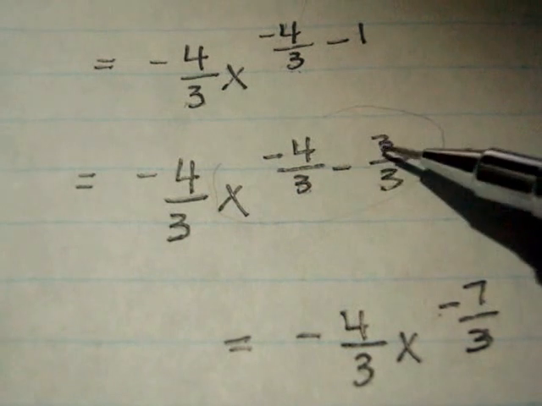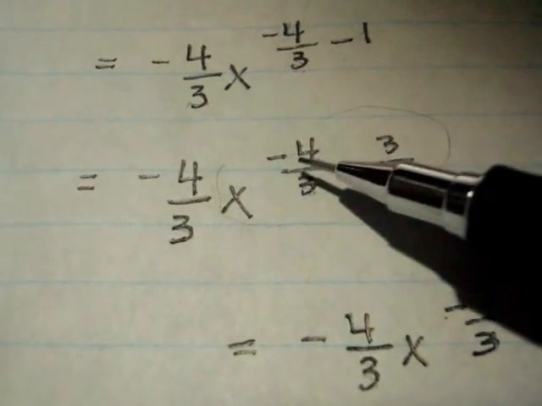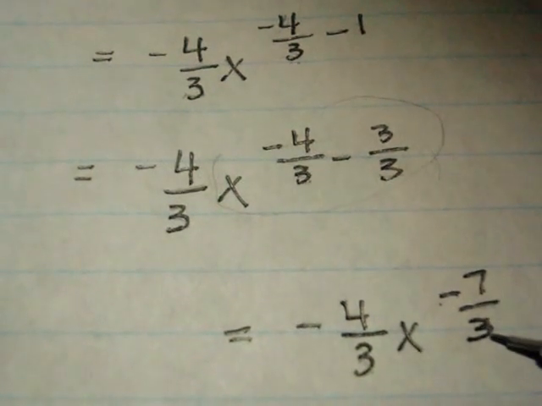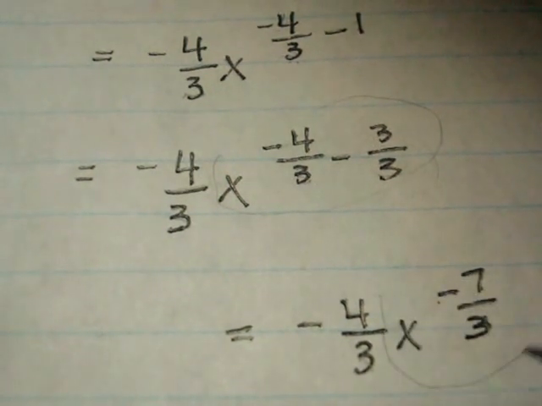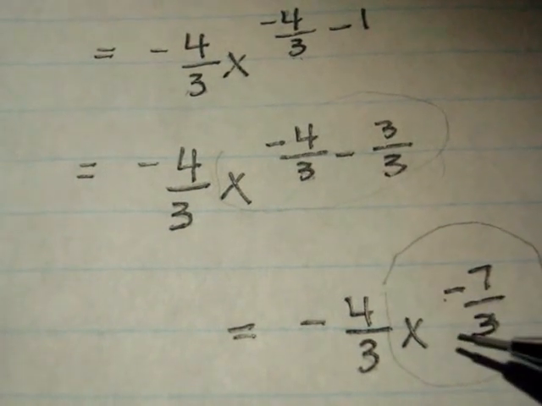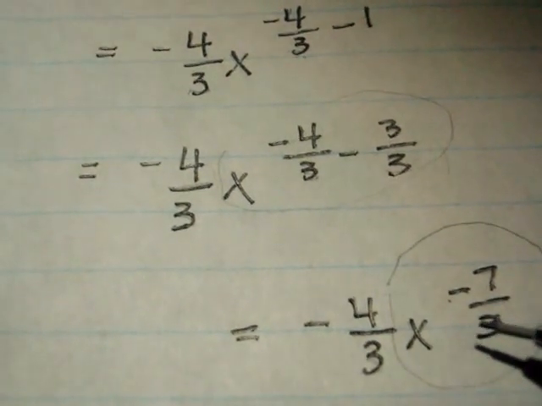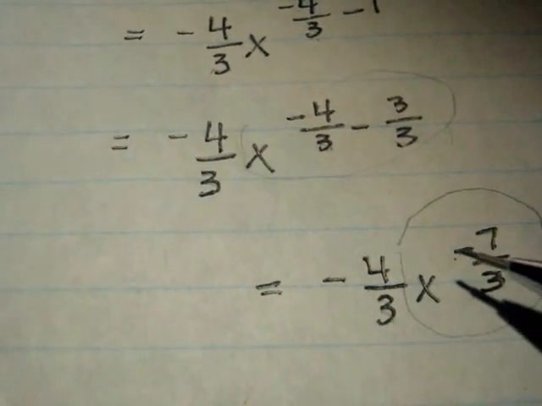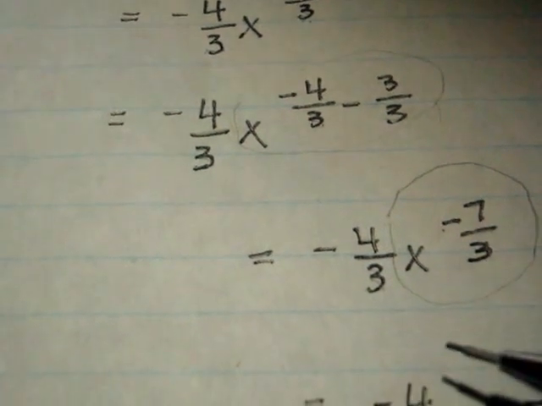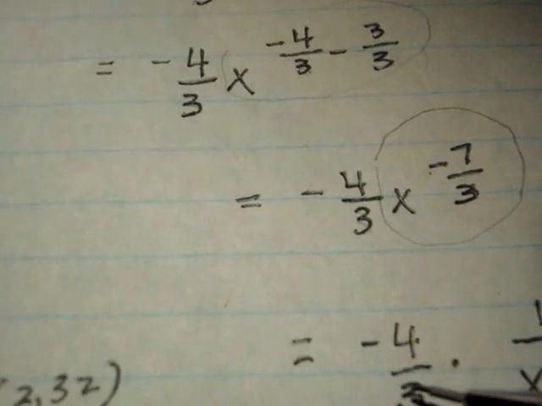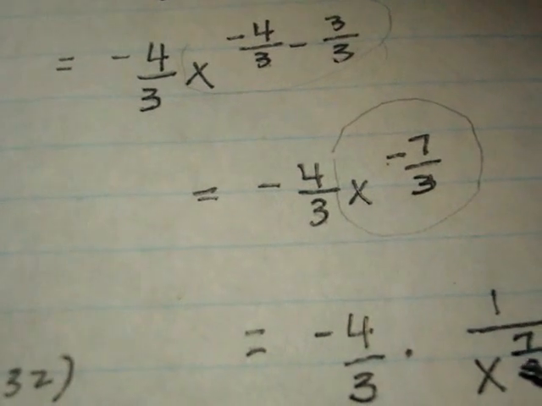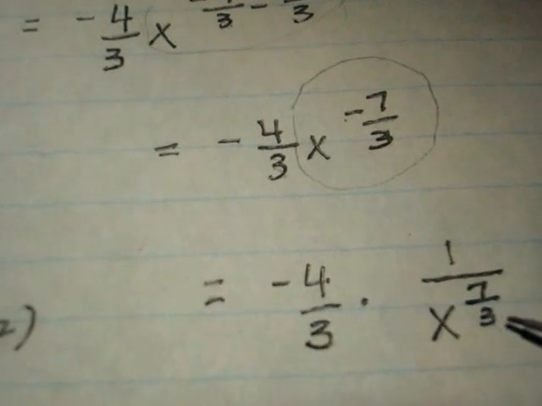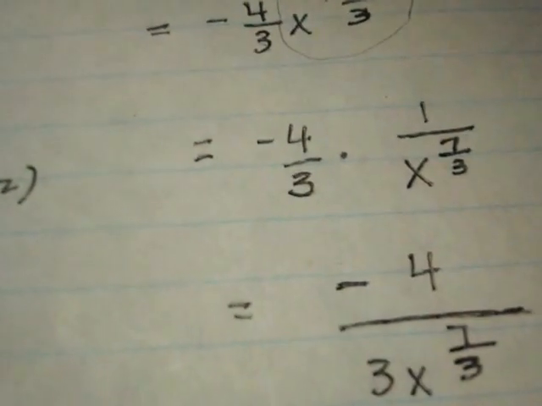Because negative 4 minus negative 3, negative 4 minus 3 will be negative 7 divided by 3. Notice that you have a negative exponent right here. Anytime you have a negative exponent, you need to simplify further to make it positive. So to make it positive, you always divide it by 1. So negative 4 divided by 3 times 1 divided by x raised to 7 divided by 3. And when you multiply out, the answer will be like this.